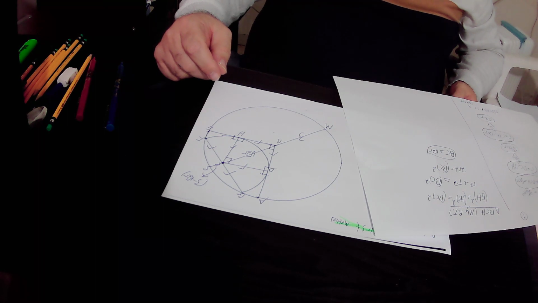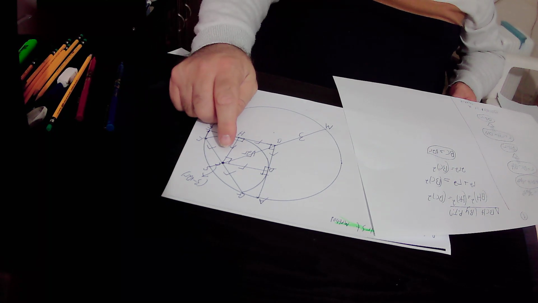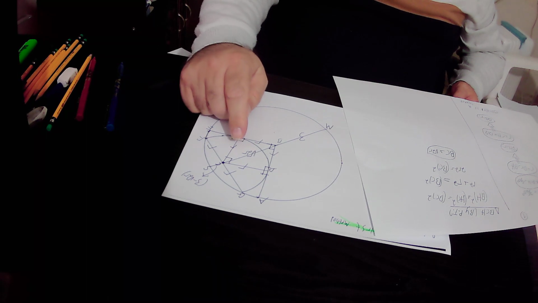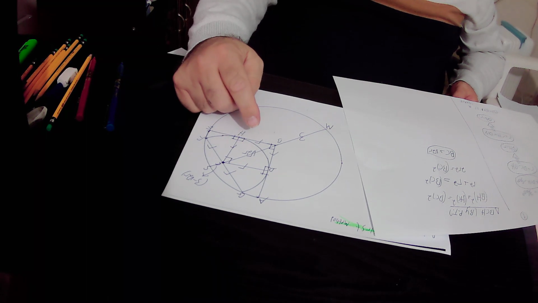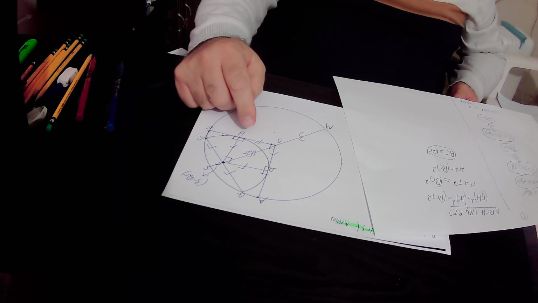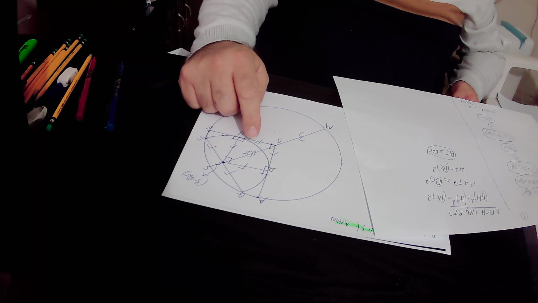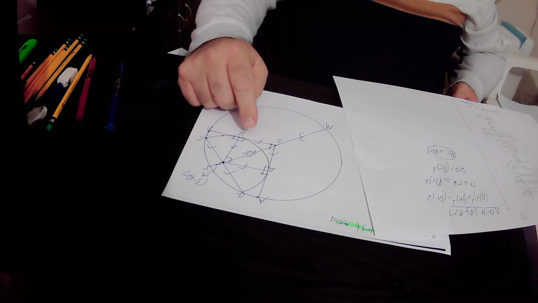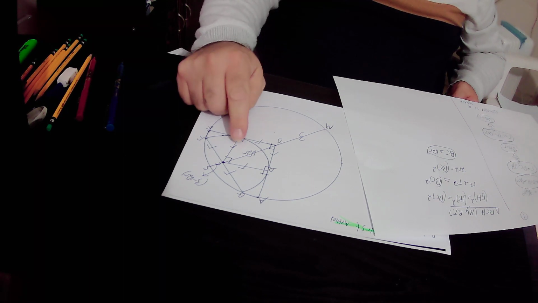Then we drew the diagonal BC of square DCBH, and in order to find out the size of the diagonal of this square, we implemented the Pythagorean theorem on the right triangle BHC.